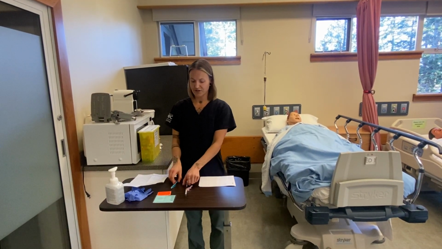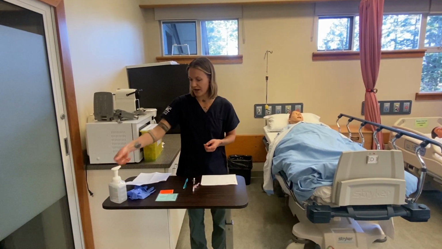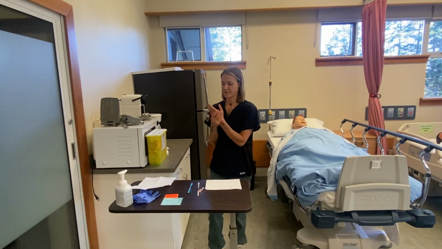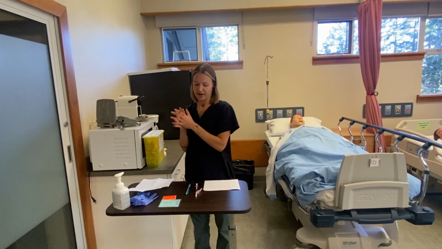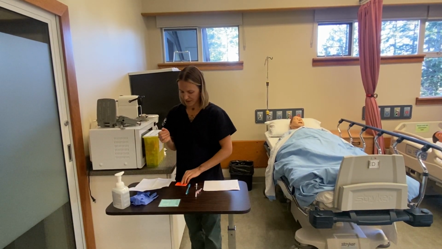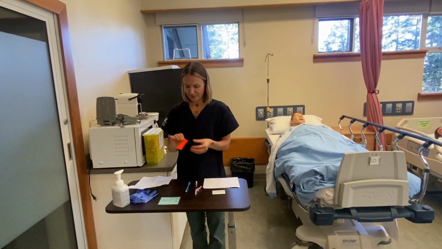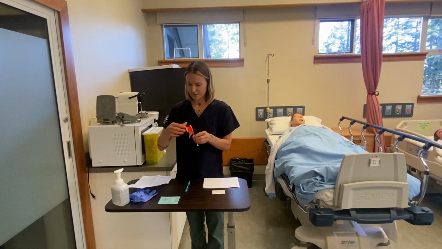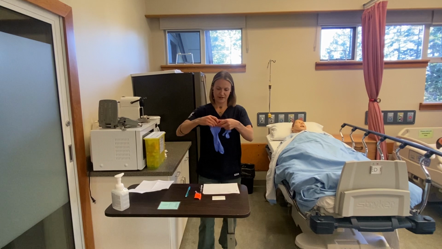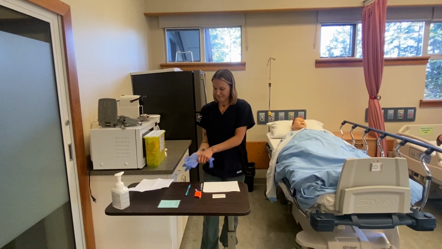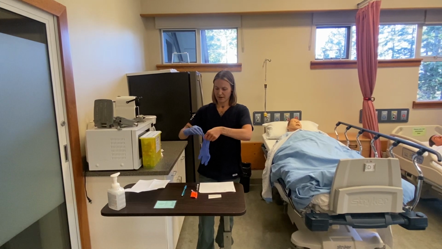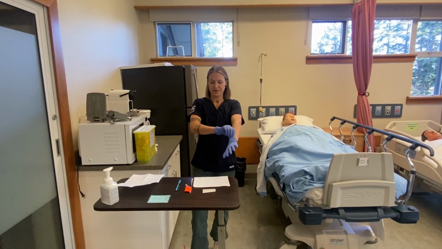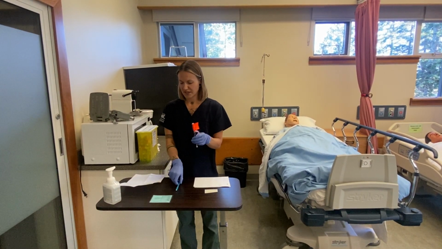So the next thing I can do is prepare to go to the bedside. So we'll do some hand hygiene. And I've already prepared a label. So I'll put that on. Gloves on. And then I'll be ready to go to the bedside with the medication and the MAR.